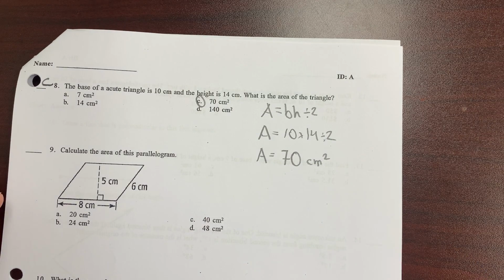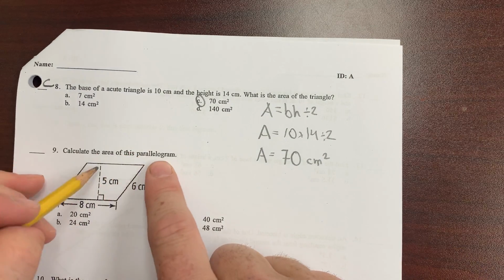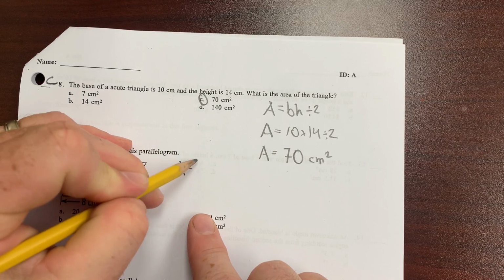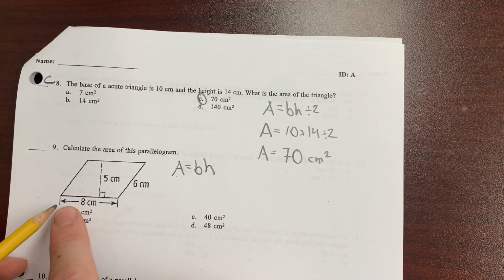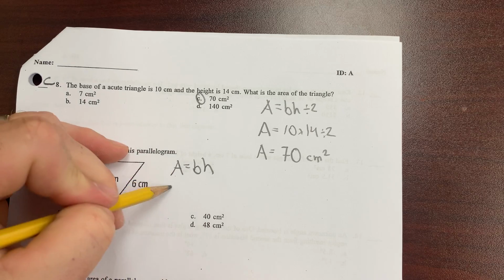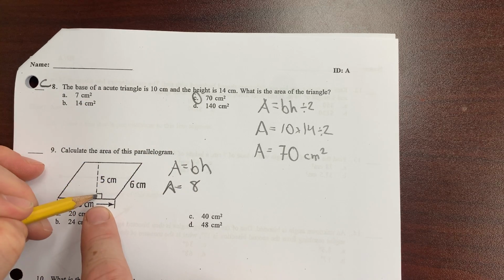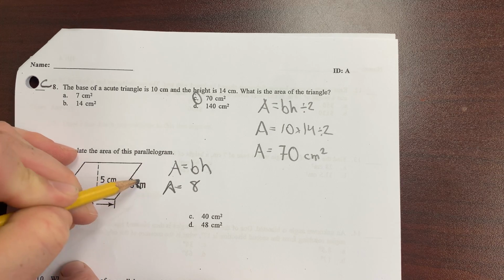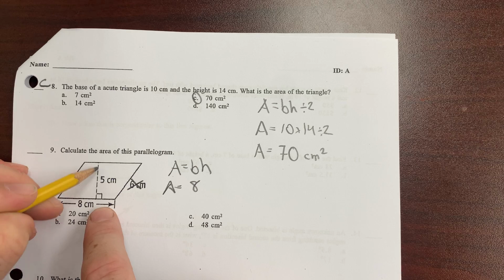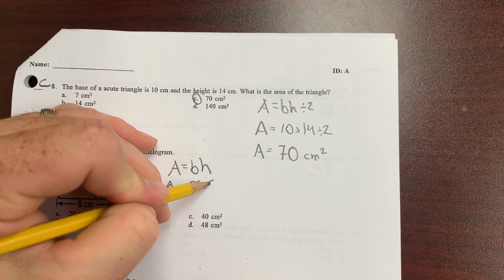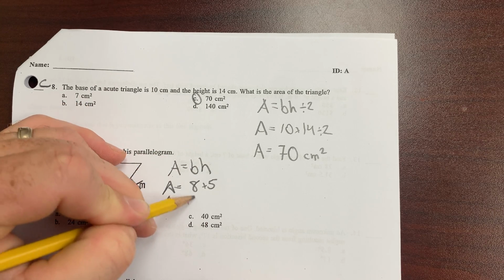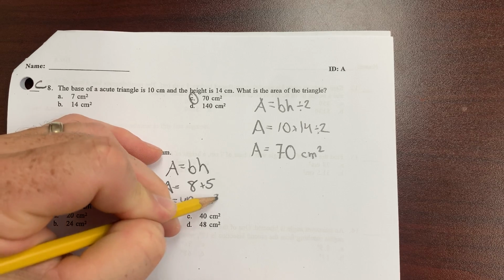Okay. The next one, parallelogram, area equals base times height. So our base along the bottom is 8 centimeters. And then our height is measured perpendicular to the base. So this is a side measurement, we don't care about that. Perpendicular times 5. So the area of this one is 40 centimeters squared, which is C.